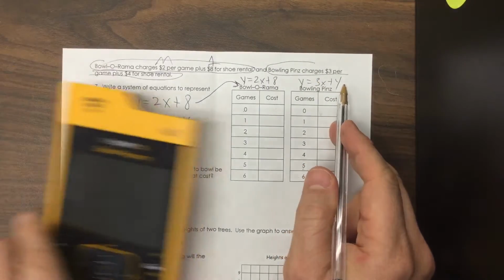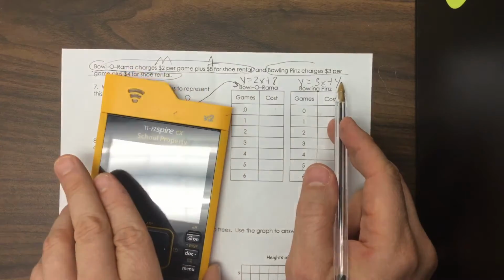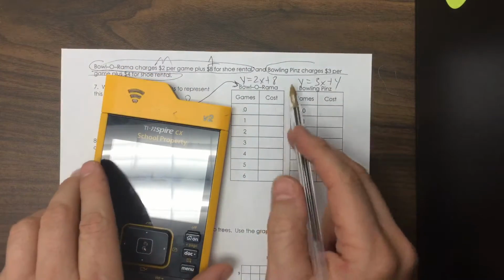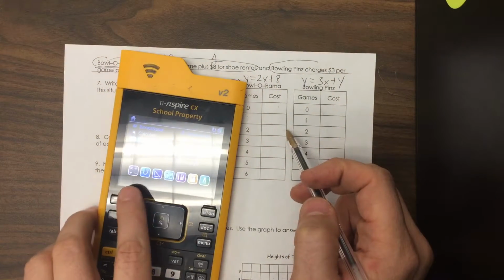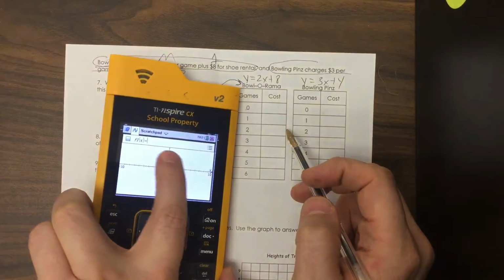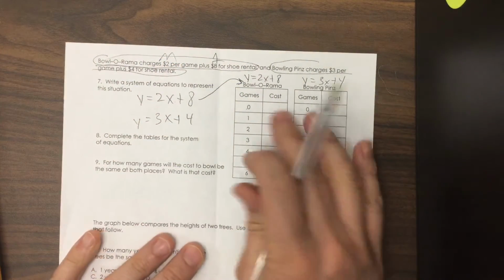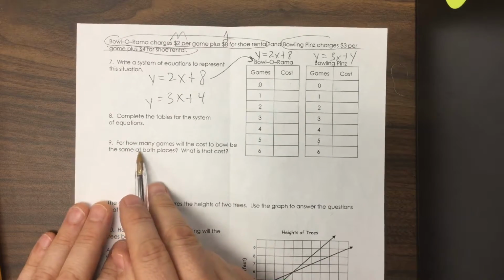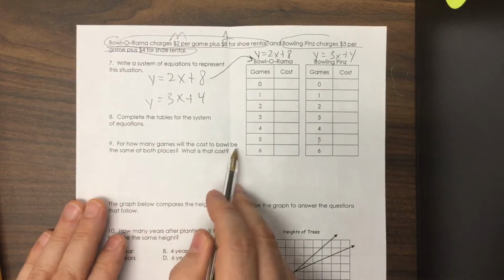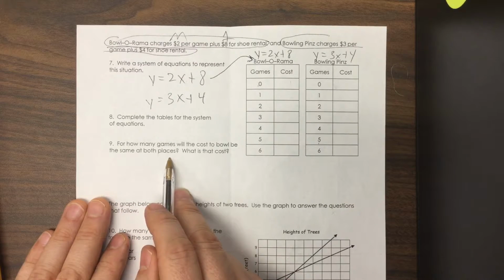Now, can you also put this in the y equals screen and go to your table? You sure can. You can pull up the whole table and fill it all in. I'll show you how to go there. You go to the graph screen, you type in your equation here, and you go Control T, and you can go to your table. Okay? But I'm not going to do that since it's an even number. Number 9. For how many games will the cost to bowl be the same at both places? What is that cost? Okay?